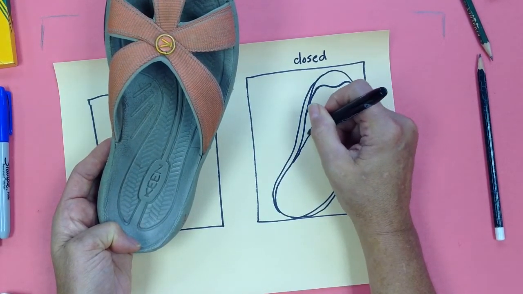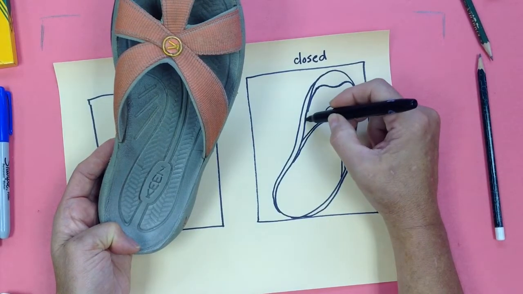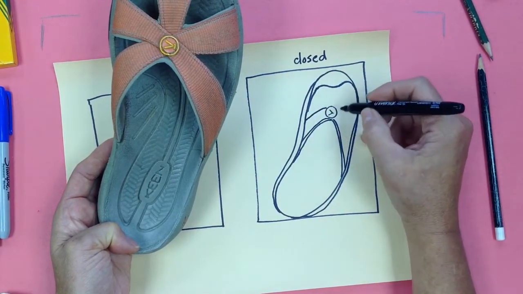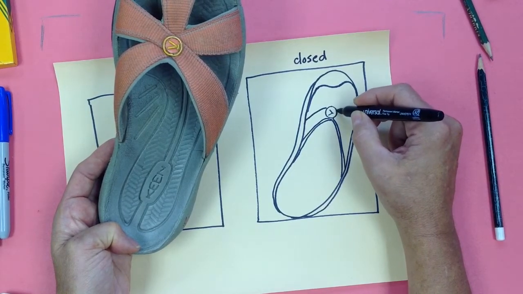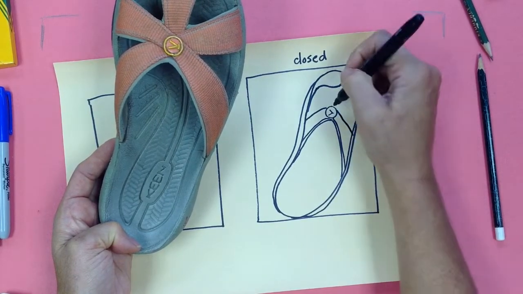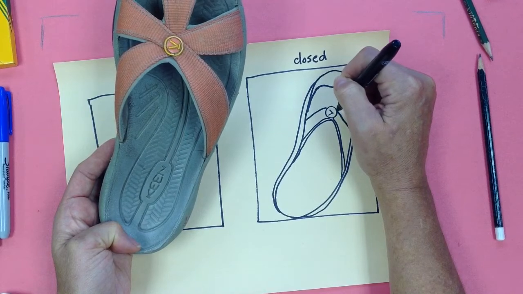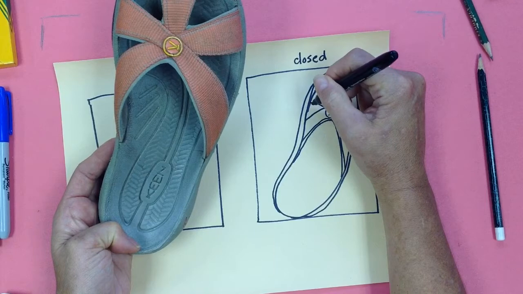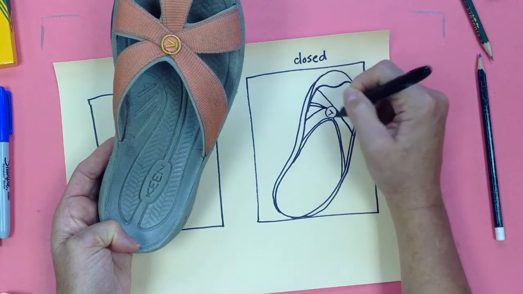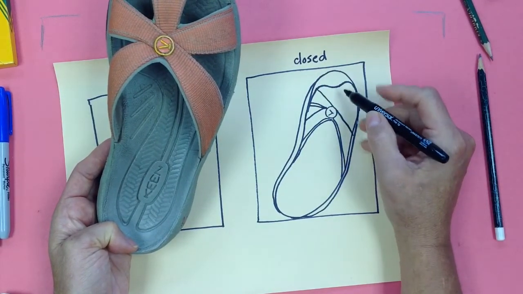So if you want to draw one of those, feel free to help yourself. But, and I have to say it every year, and I don't really know why, don't stick your nose in the shoe. I don't know why my 8th graders feel like they have to stick their nose inside a shoe that came from Goodwill, but they do. So I guess sniff at your own risk.